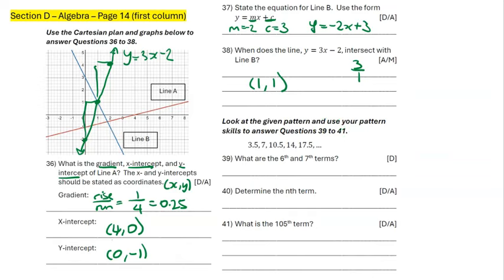So this pattern here is quite nice. We can see it's a linear one, right? Because from there to there, that's plus 3.5. Then we've got another plus 3.5, another plus 3.5, and another plus 3.5. So we're adding on 3.5 each time.